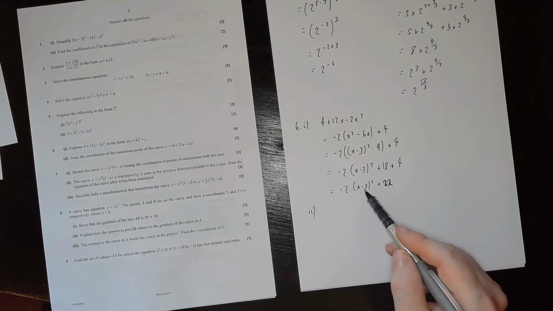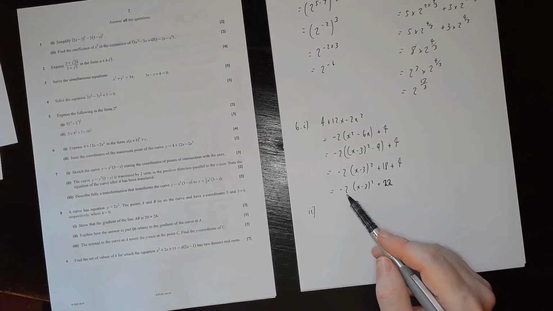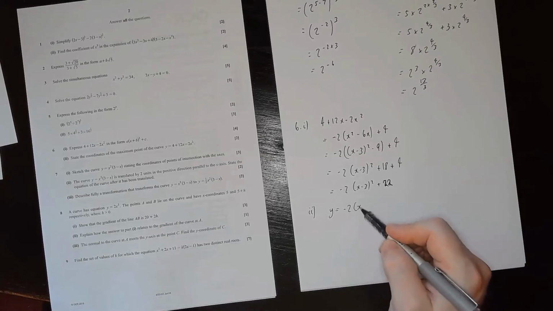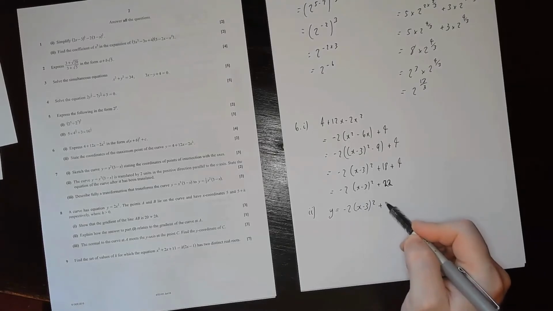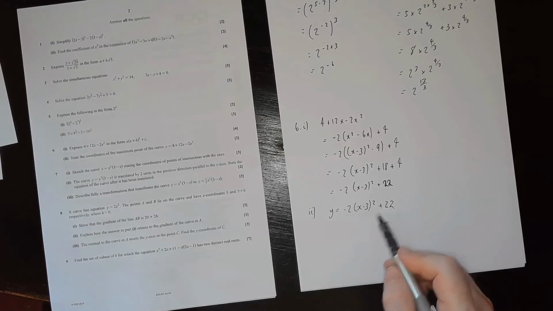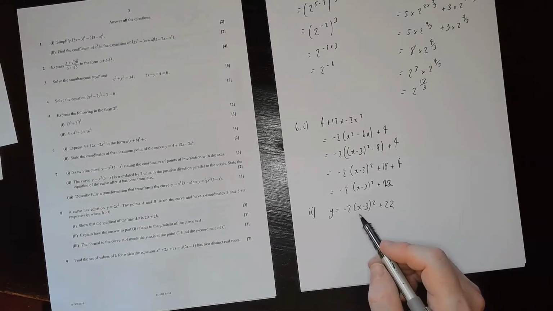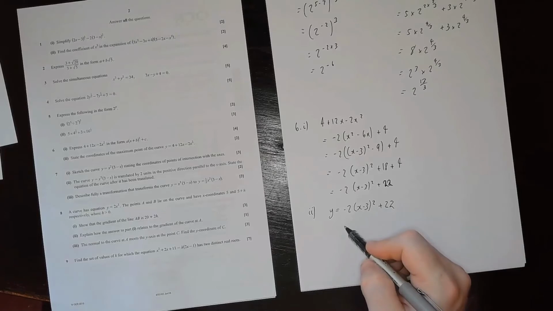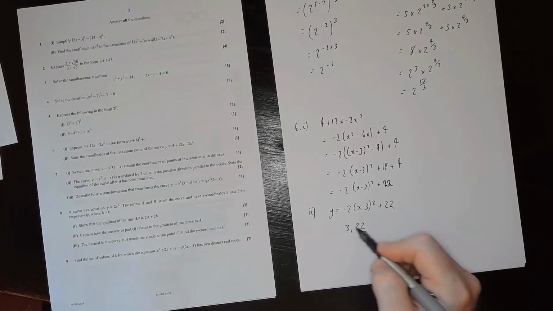The smallest that a squared bit can be is 0, and in that instance, the largest y can be is 22, and the value that creates that maximum for x is 3, because 3 minus 3 is 0, so the maximum is at 3, 22.